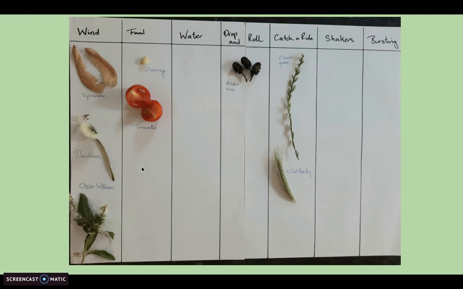I wonder how many seeds you will find. I didn't manage to fill all my columns. I'm sure you will do a much better job.